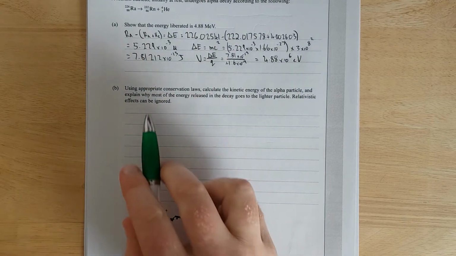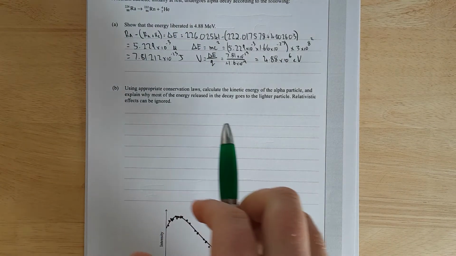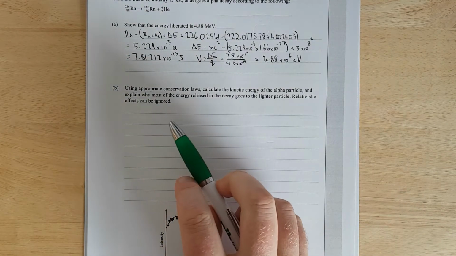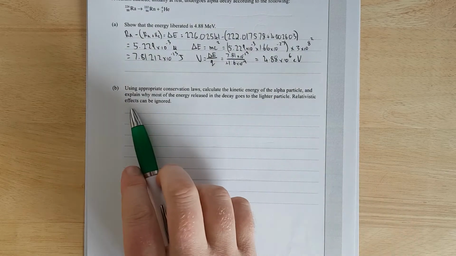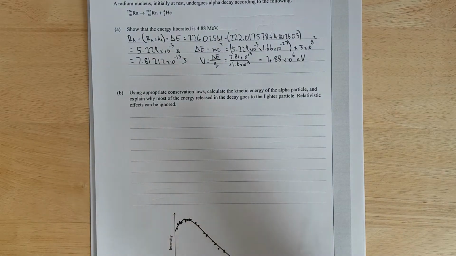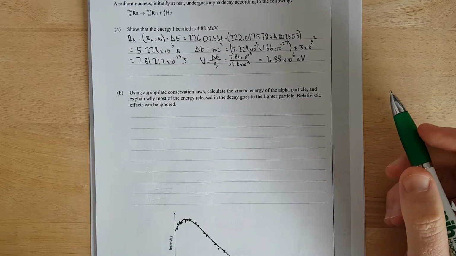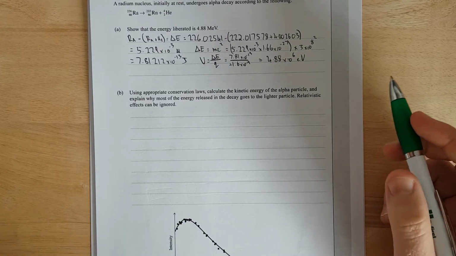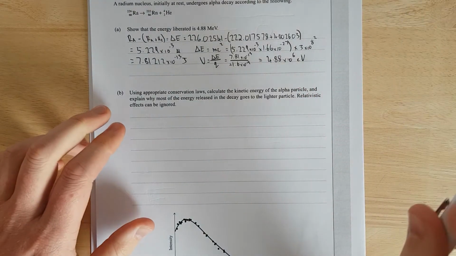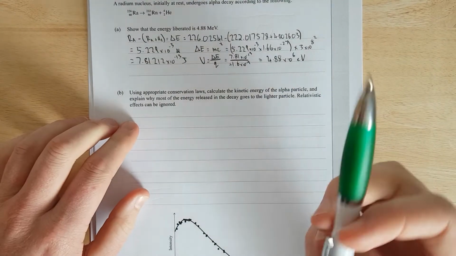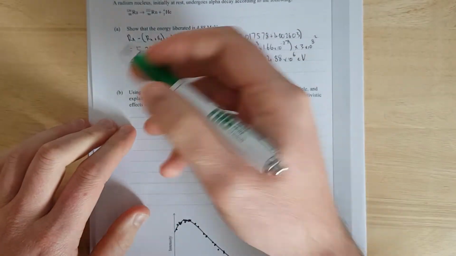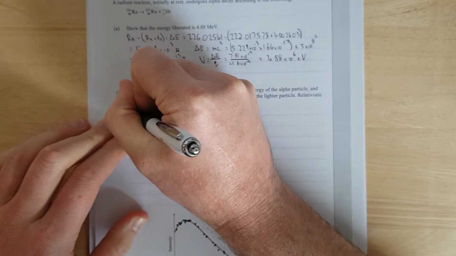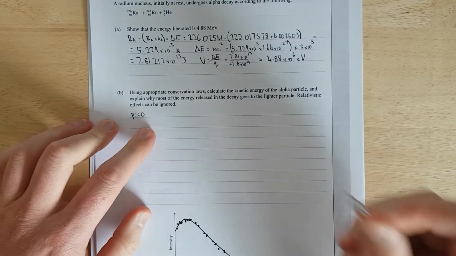Right, next question. Using appropriate conservation laws, calculate the kinetic energy of the alpha particle and explain why most of the energy released in the decay goes to the lighter particle. Relativistic effects can be ignored. Right, let's just quickly check the masses. We have radium initially at rest, so the initial momentum is 0, huzzah.